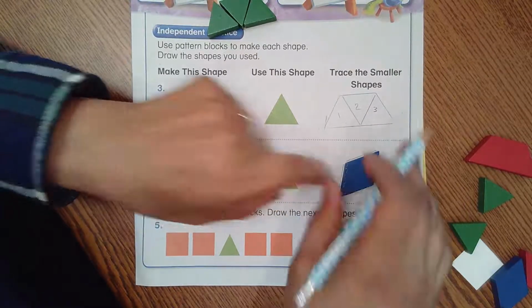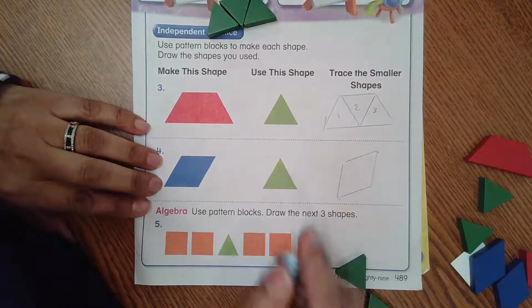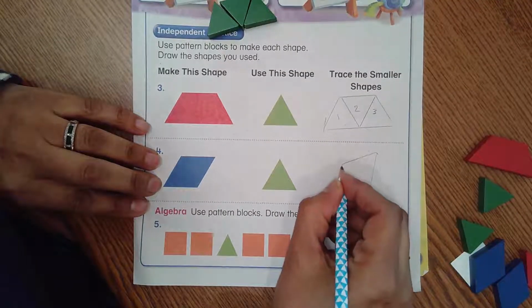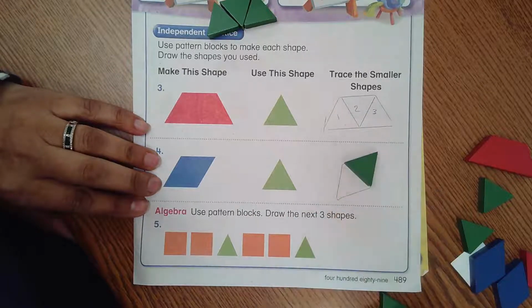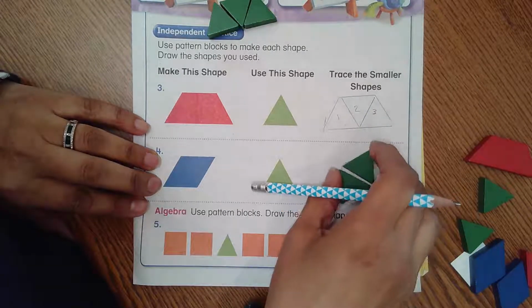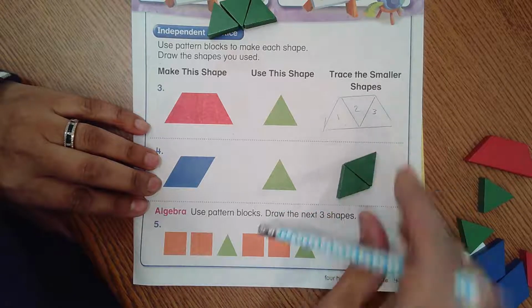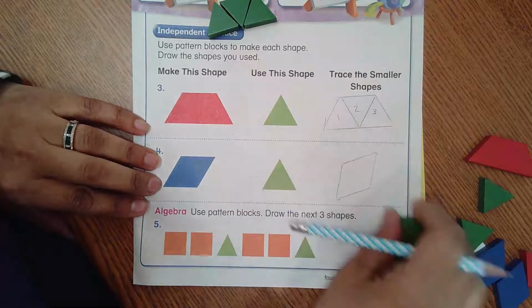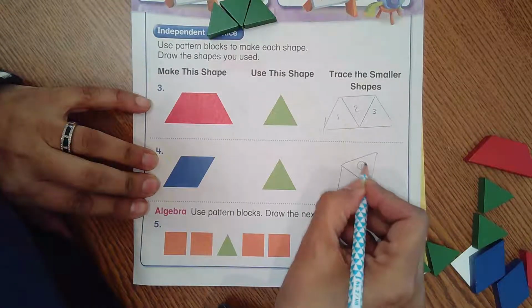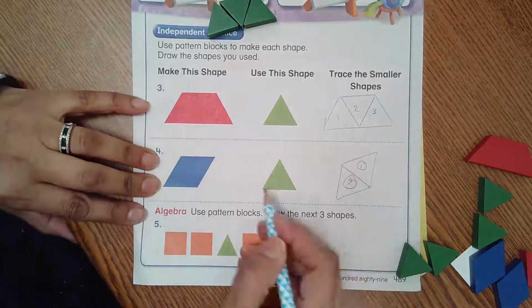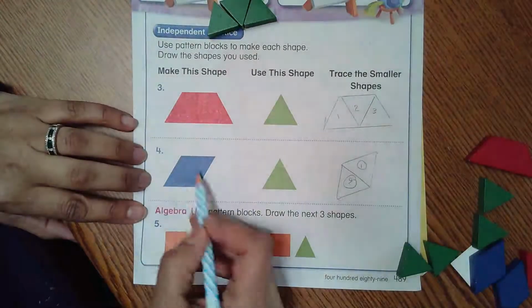I traced my rhombus. Now I have to use triangles, so let me see how many triangles I'm able to use to make it. All right, so 2 triangles make a rhombus, so I'm gonna draw a line like that to have 2 triangles. So 1, 2 triangles made the rhombus, that shape that they want me to do.